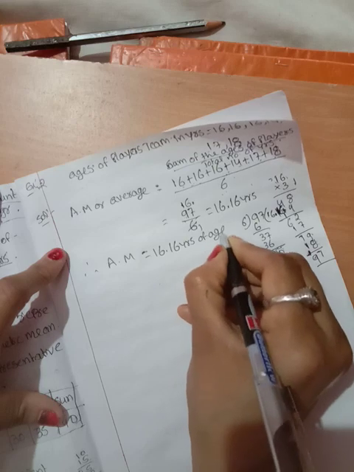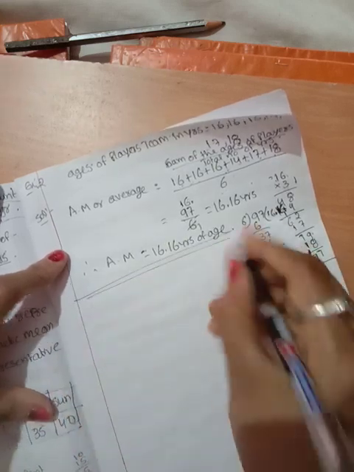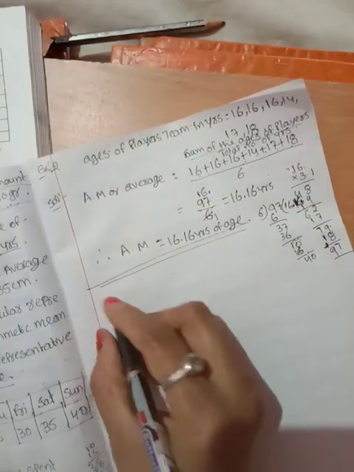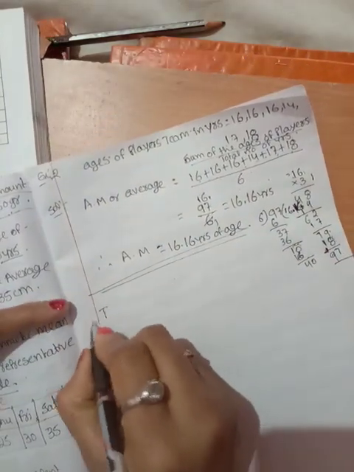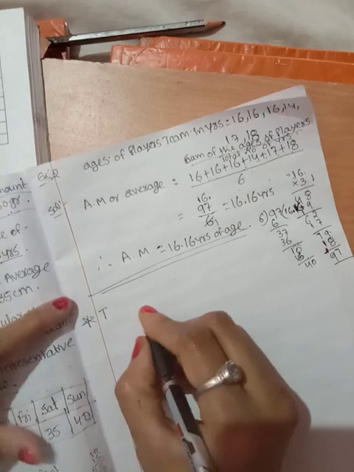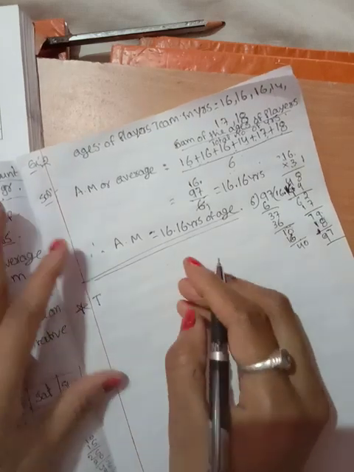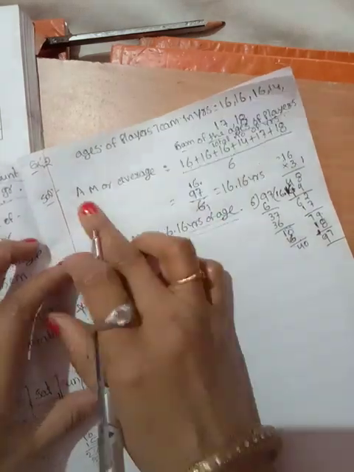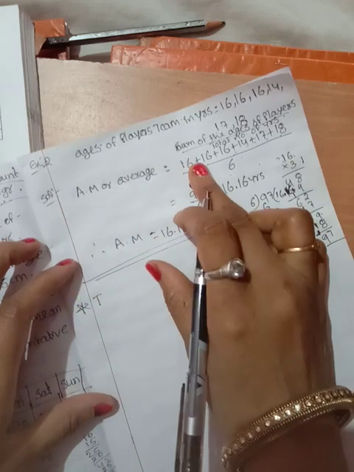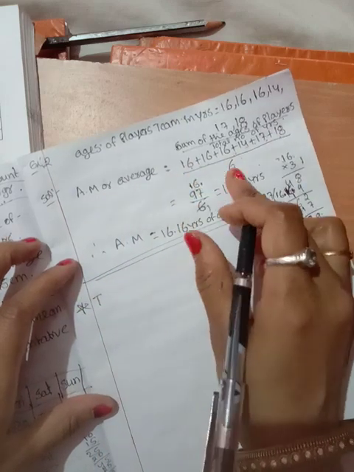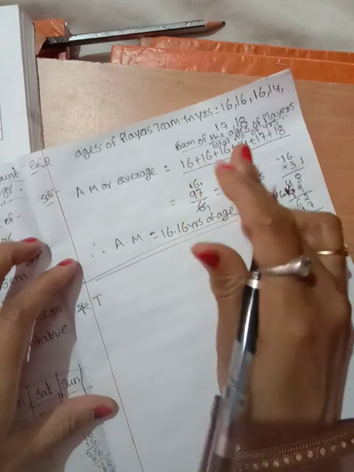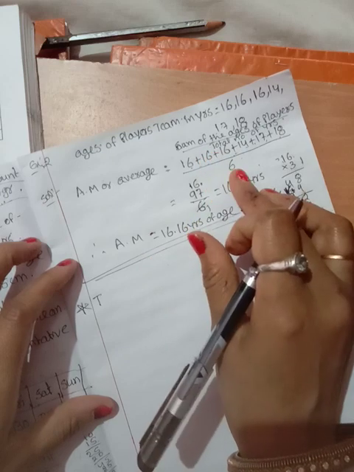So this is one example of the arithmetic mean. What is the arithmetic mean, the average? Very, very important, Gagan Sai. The average of data is called the arithmetic mean. Average means the sum divided by the number.